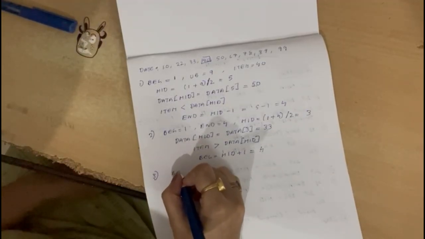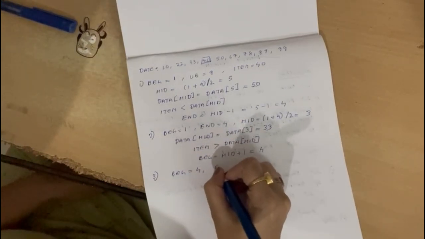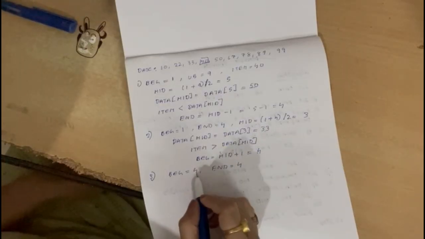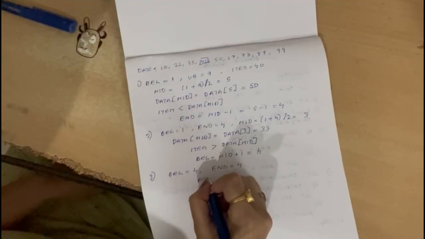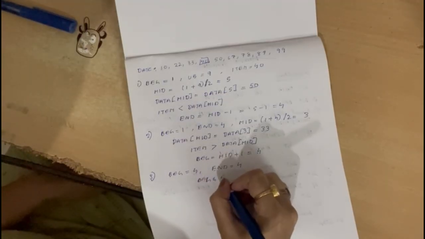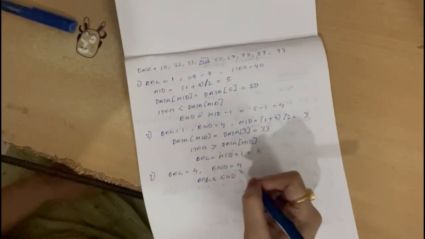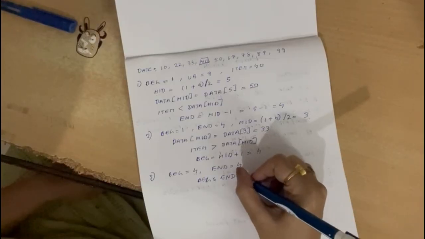So beg is equal to 4 this time, and end is equal to 4. Now you see both are same, equal. Data at 4th position, the condition beg is less than equal to end is satisfied. Then the second one is data at mid.